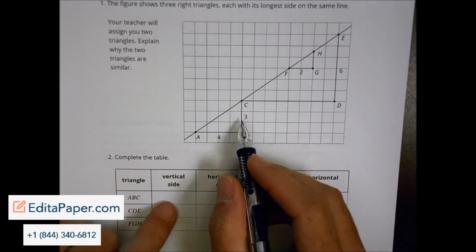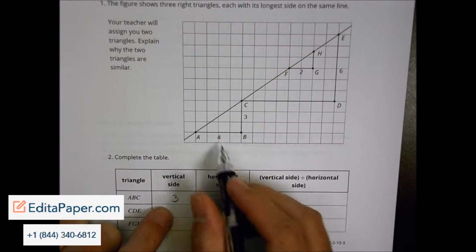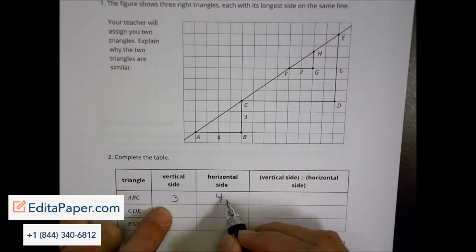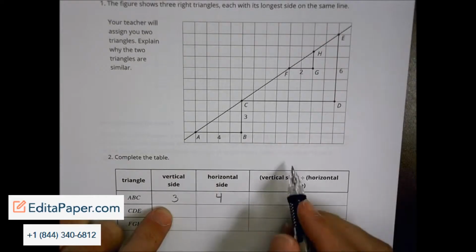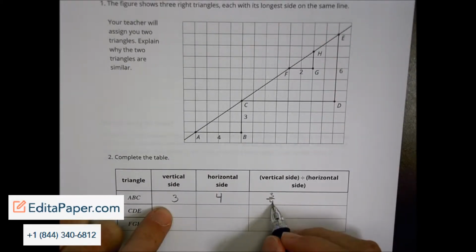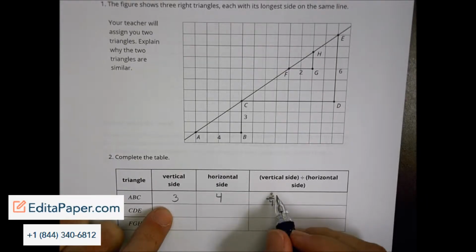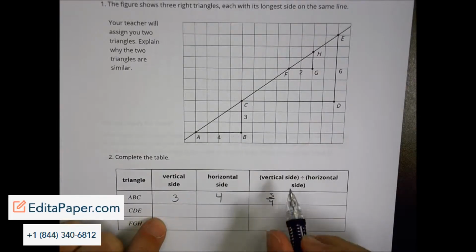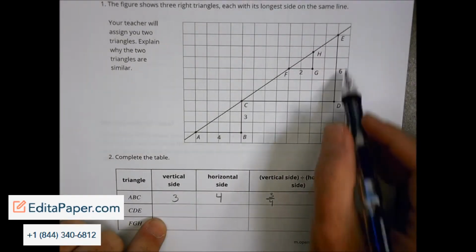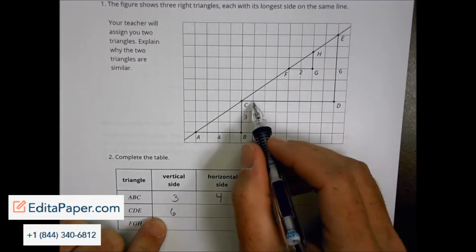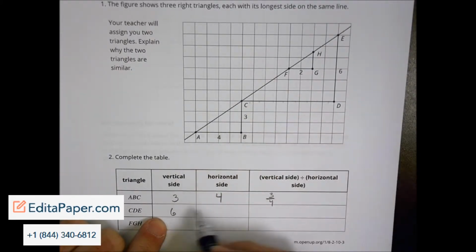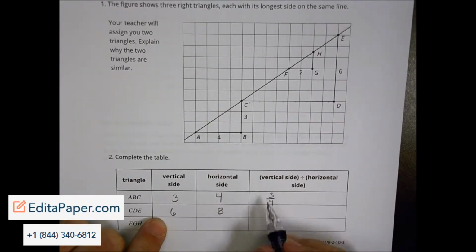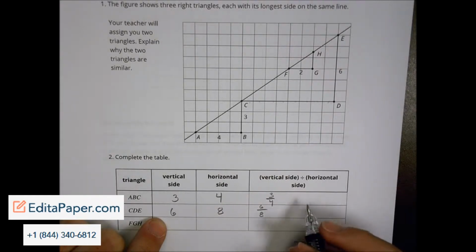The vertical side of triangle ABC is right here at 3 and the horizontal length is 4. If I divide the vertical by the horizontal, I have 3/4 as that ratio. The quotient of the vertical and the horizontal is 3/4. For CDE, the vertical side is 6, the horizontal side is 1, 2, 3, 4, 5, 6, 7, 8. And so the vertical over the horizontal is going to be 6/8, which is also 3/4.